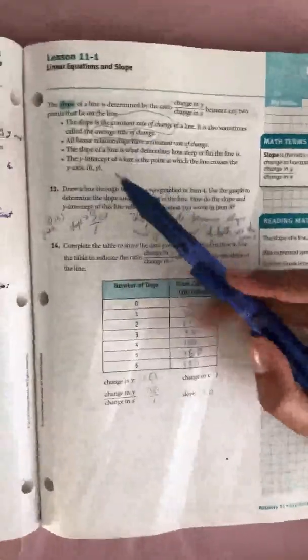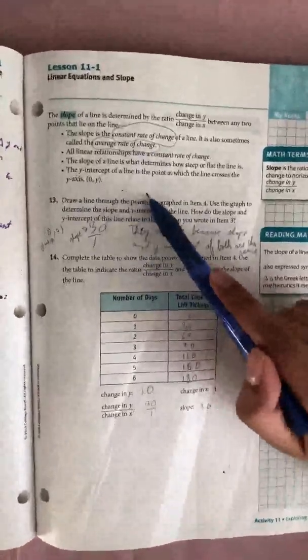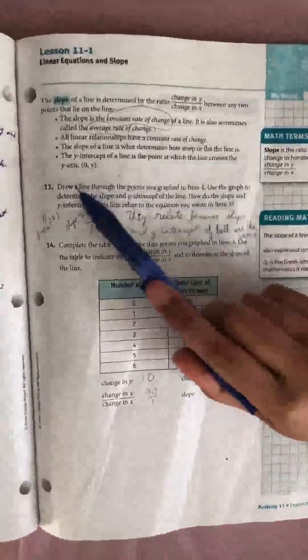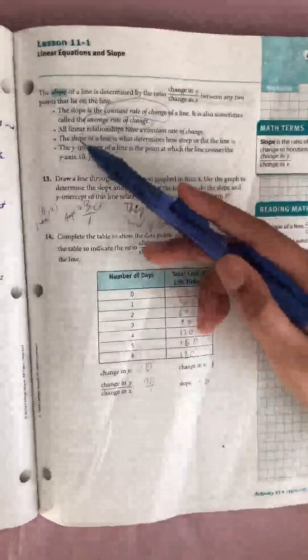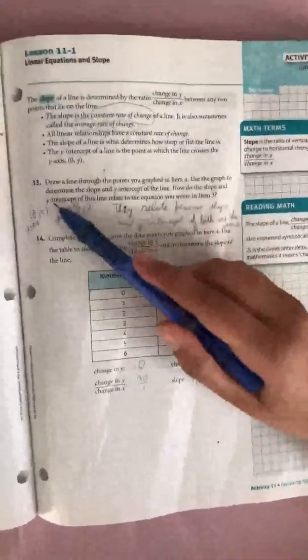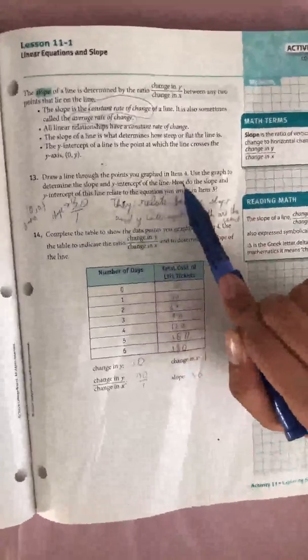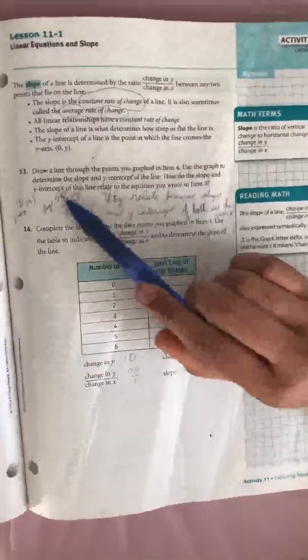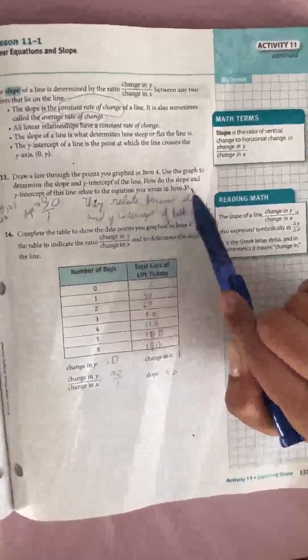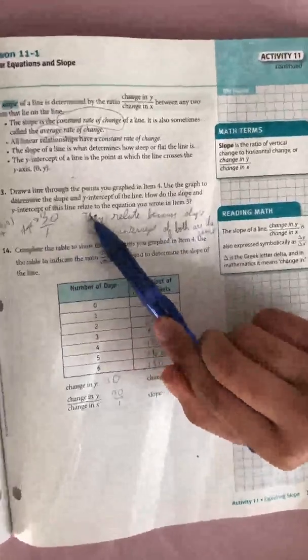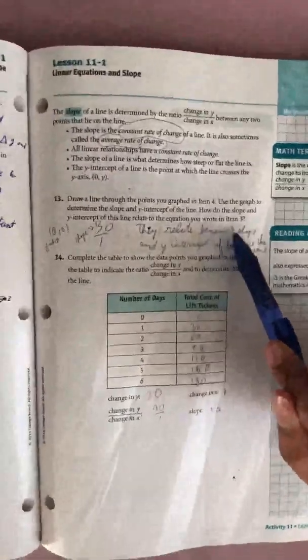So lastly, it says the y-intercept of a line is the point at which the line crosses the y-axis, 0, y. So you already know the y-intercept and how to calculate it. So number 13 says draw a line through the points you graphed in item 4. Use the graph to determine the slope and the y-intercept of the line. How do the slope and the y-intercept of this line relate to the equation you wrote in item 3?